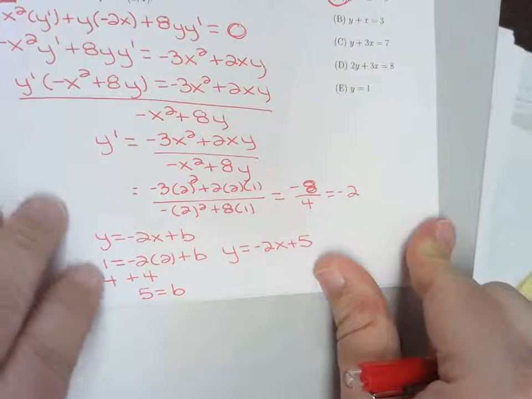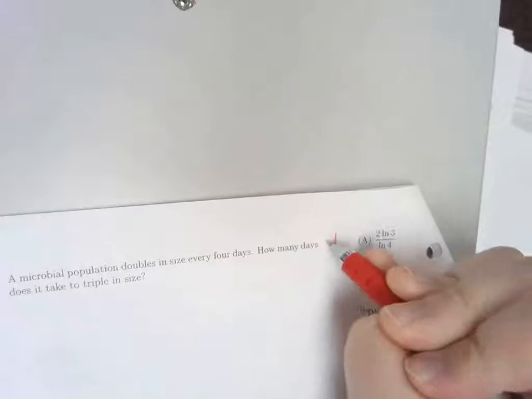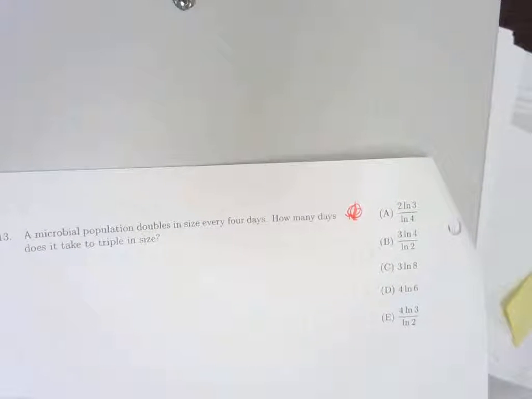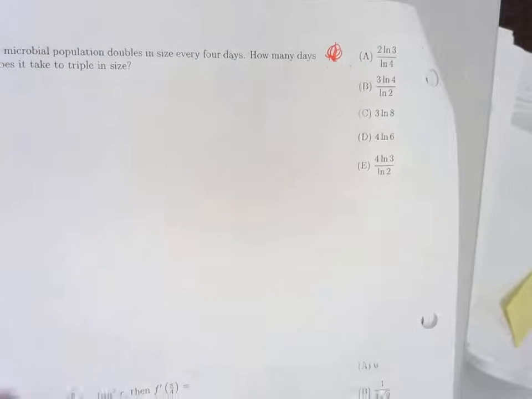Let's look at 13. Actually, we can do 13. Let me get my notes. Half-life. This was in chapter 5? I need to get out my notes because I forget the formula real quick.